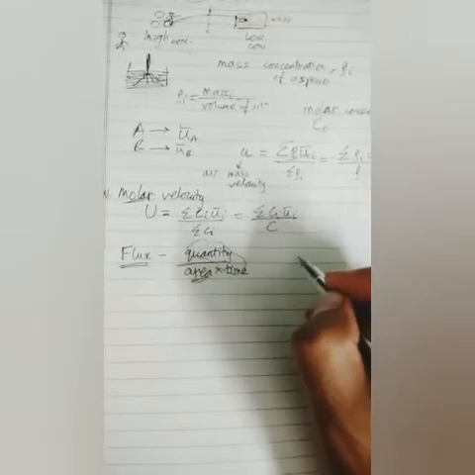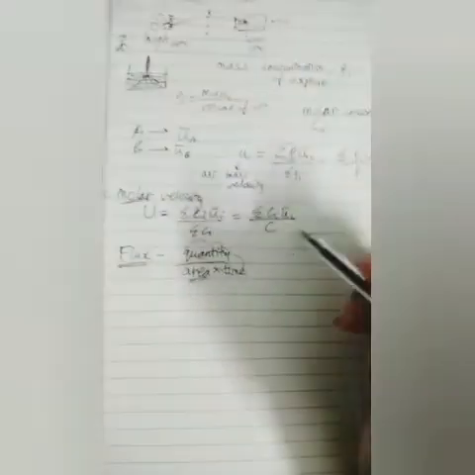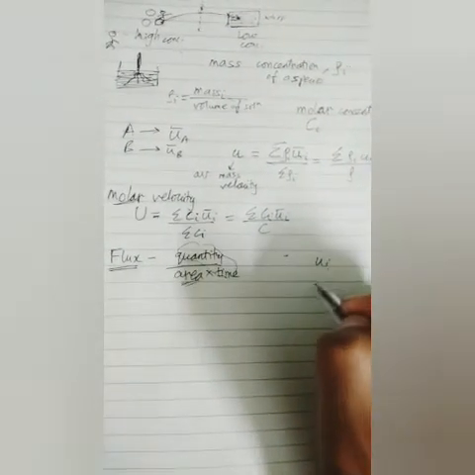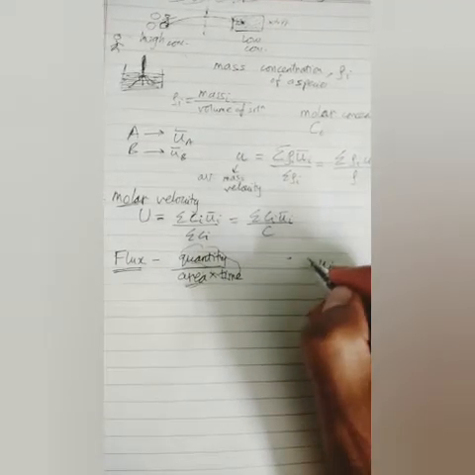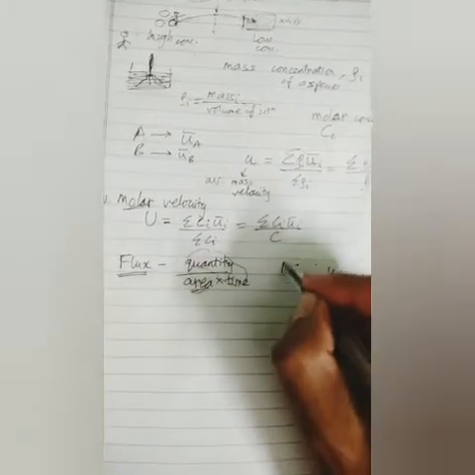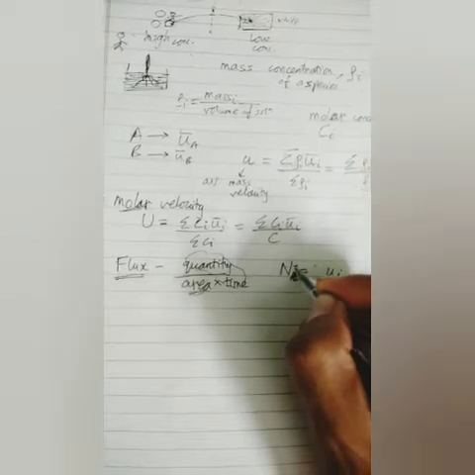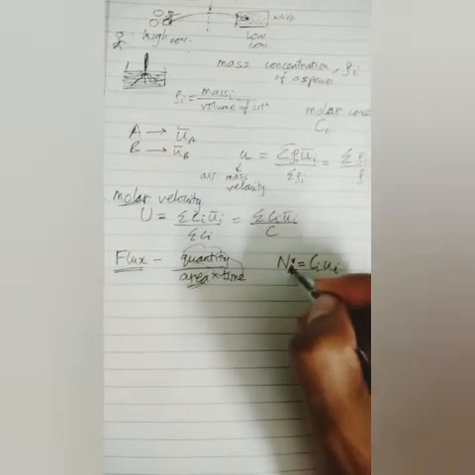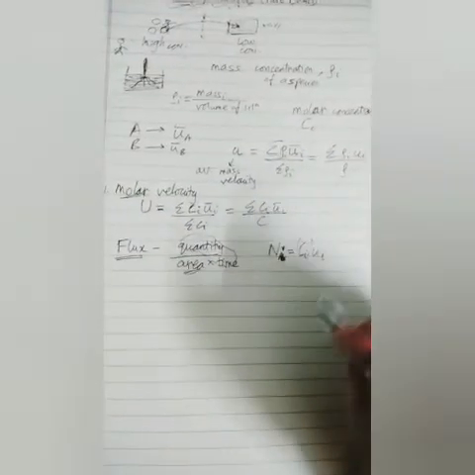If the observer is stationary, it will see the particle move with ui speed. If we take the molar flux and denote it as Ni, then because this is molar, it is Ci into ui. This concentration is moving with ui, and because the observer is stationary, this will appear.